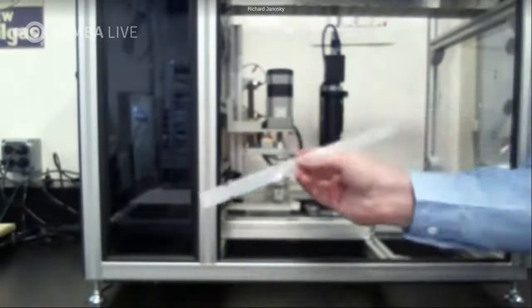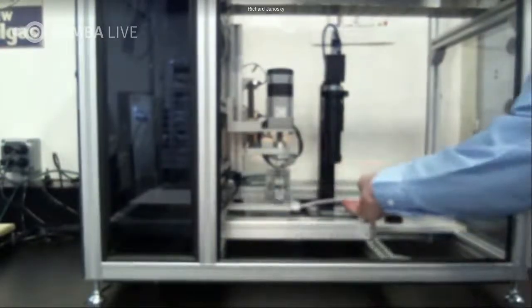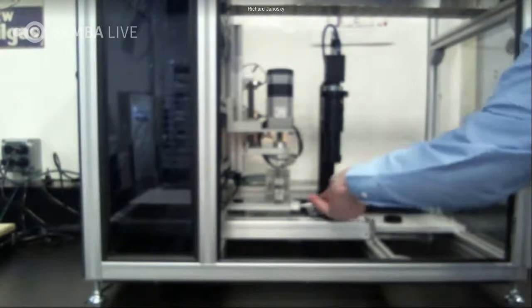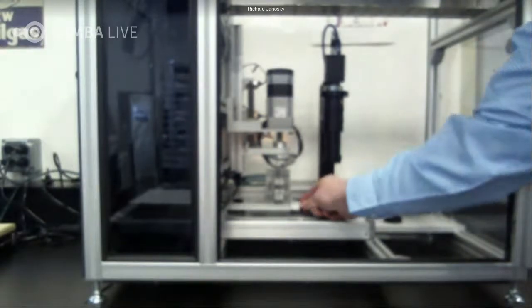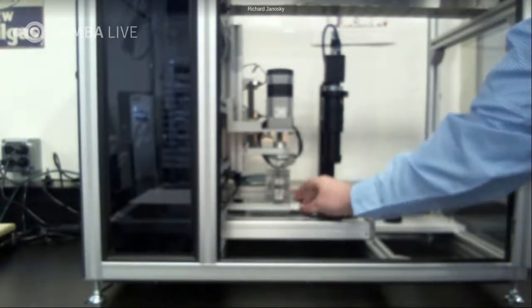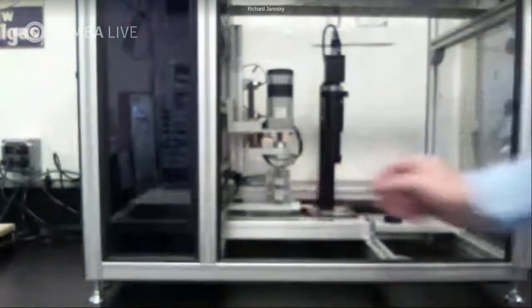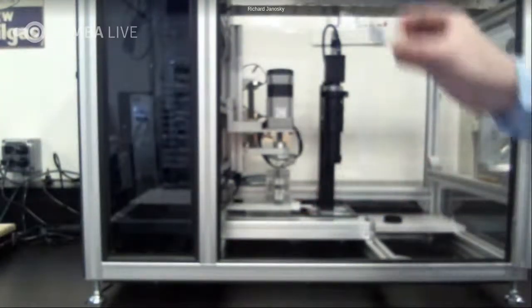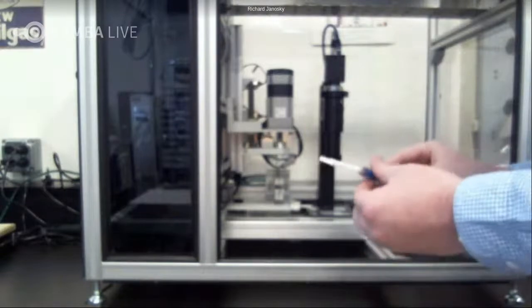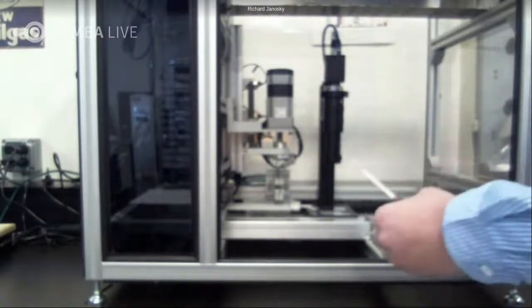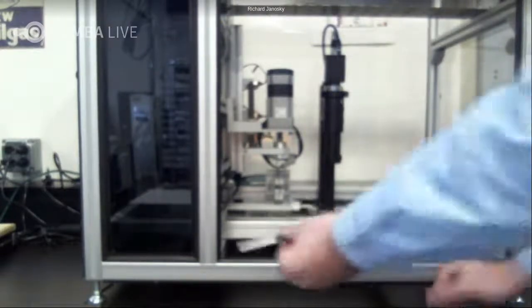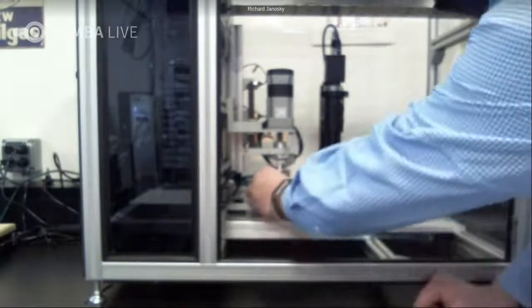So we have our substrate. We're going to slide that in our substrate holder. Make sure that that position is locked. We have a sample that we'll take off the heating rack, and that gets loaded inside the instrument.